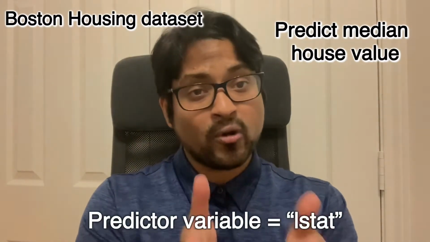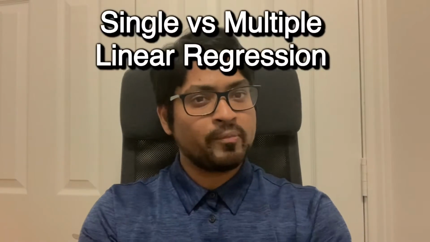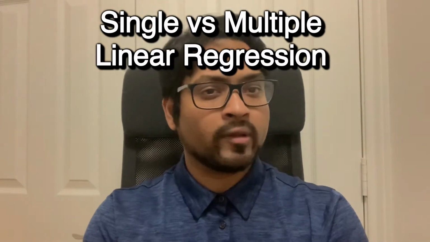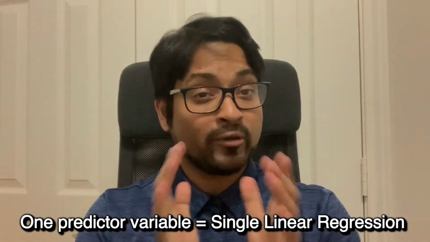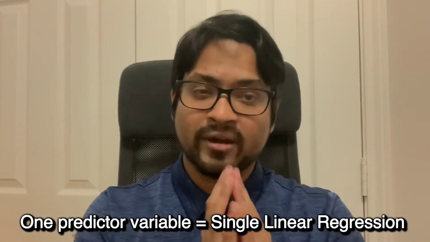So before we go to the Python code section, let's talk about how we can differentiate between single linear regression and multiple linear regression. If you watched my previous video, then maybe you remember that I used only one single predictor variable to predict the median house value. So that was a classic example of single linear regression.